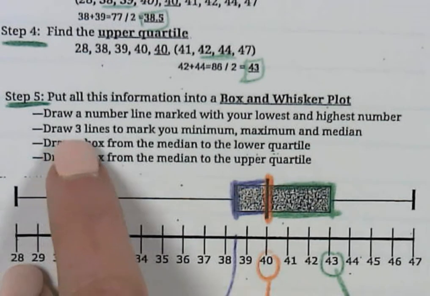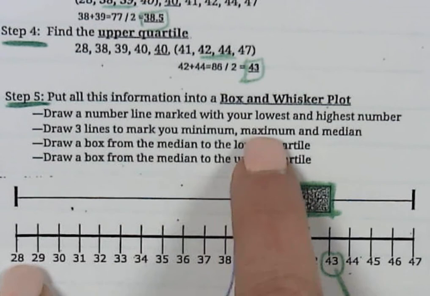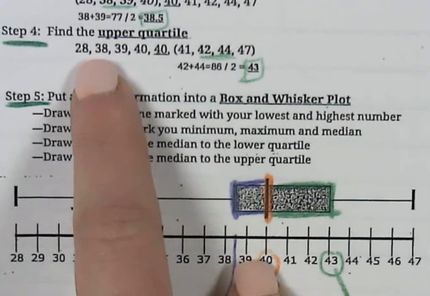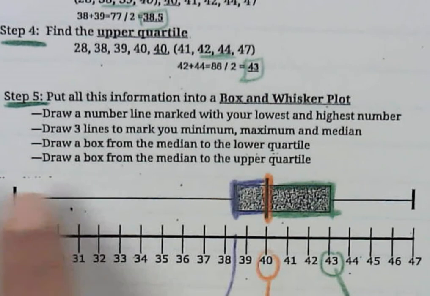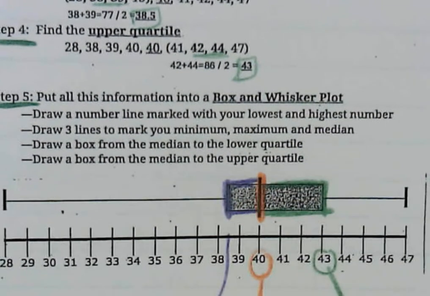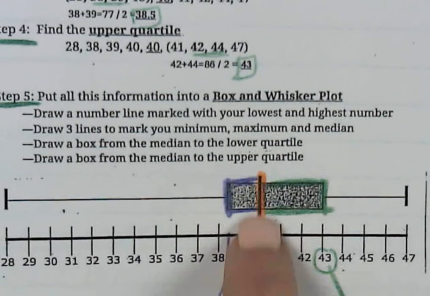Then it says we're going to draw 3 lines to mark your minimum, maximum, and median. So our minimum number, our smallest number, was 28. So they drew their line over here for 28. The maximum, our biggest number, was 47. So they have a line over here with 47. And our median, we found the median was 40. The middle number was 40. And so that's why they have that line in the middle.